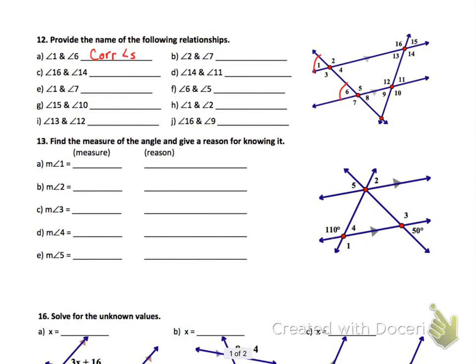If you forget everything else, just consider, are they both acute? Are they both obtuse? Or is one acute, one obtuse? If they're different, then they're not going to be congruent. They're going to be supplementary instead.